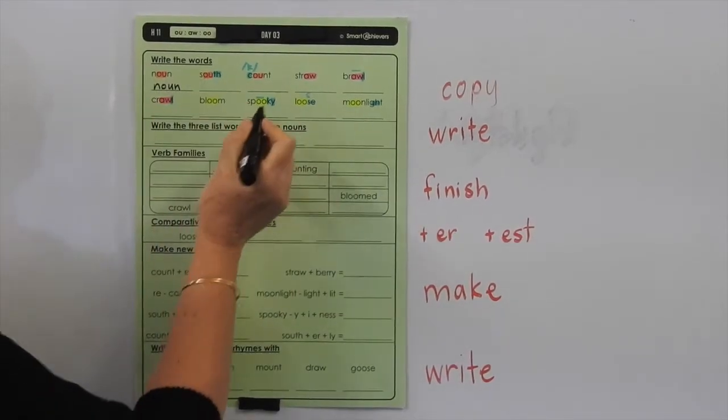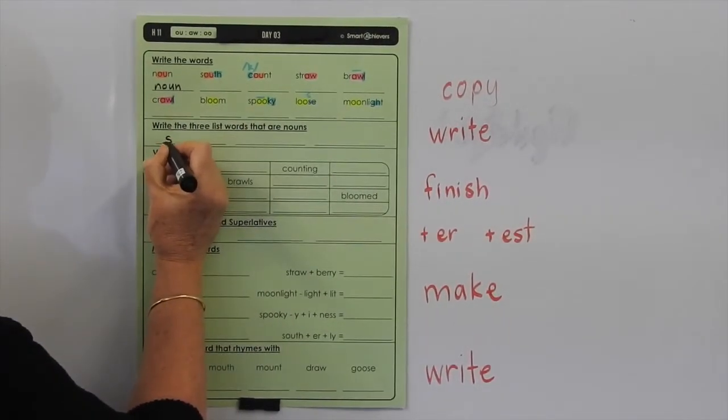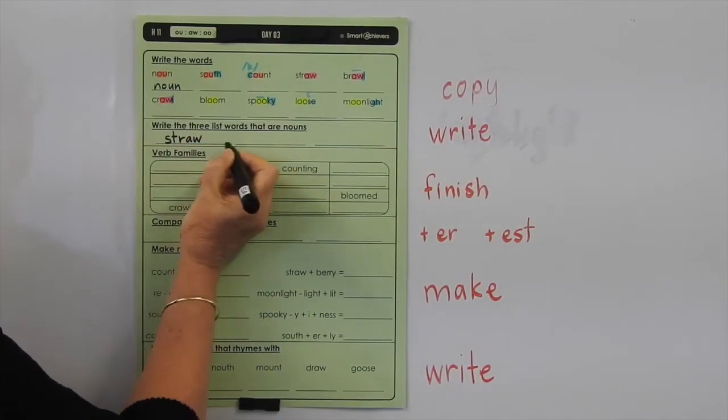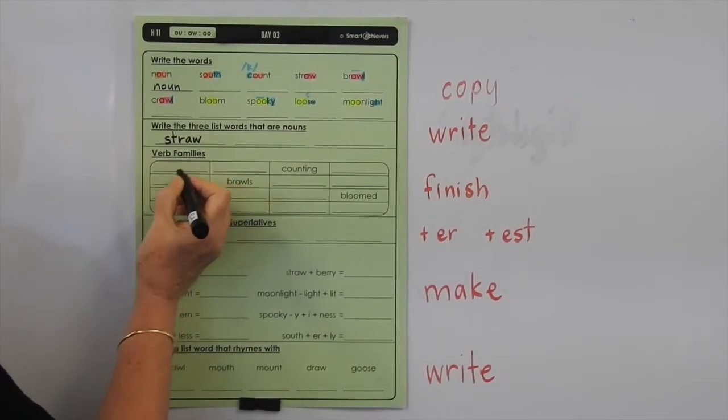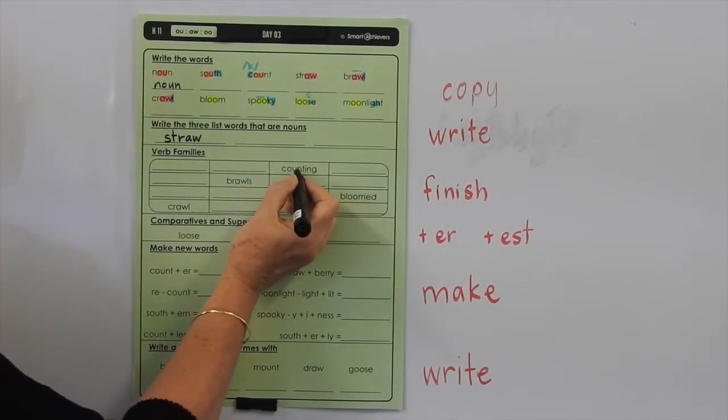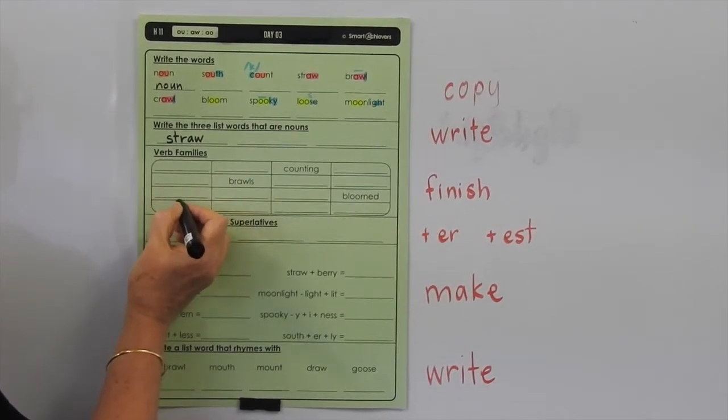So I'm going to pick straw, that's a thing. I can see it, it's a real thing. It's a noun, so you can find the other 2. Verb families, you've got to find the base word here. So the base word of counting would be count. You can work out the others.